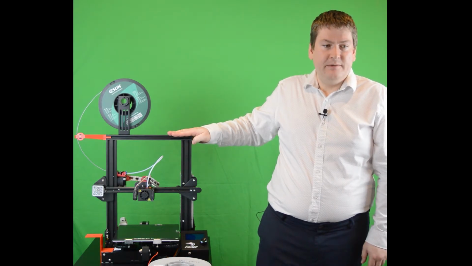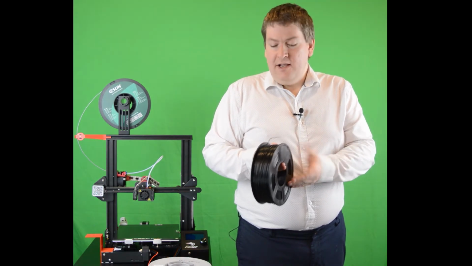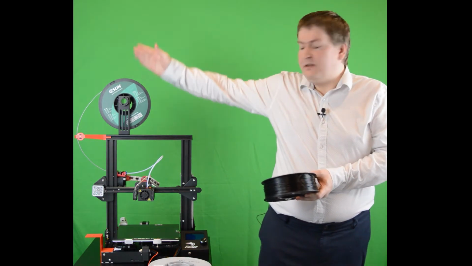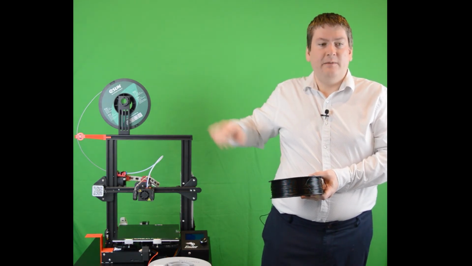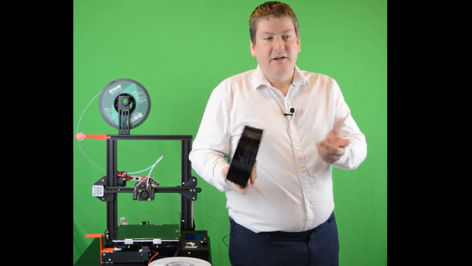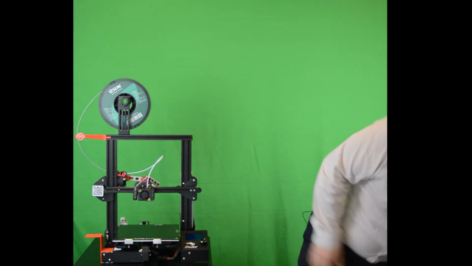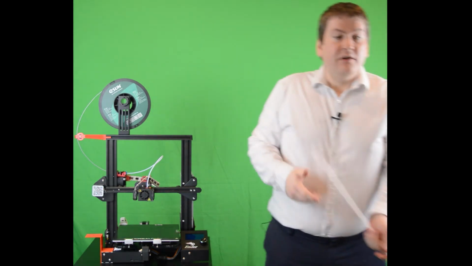Other materials, like ABS, are a lot stronger and a lot more heat resistant, but the problem is you need an enclosure, basically a box around the printer to print them to keep the air temperature warm, and these types of plastics, ABS in particular, tend to vent some toxic fumes, which we wouldn't want to breathe in. So let's move on to how this thing actually works.